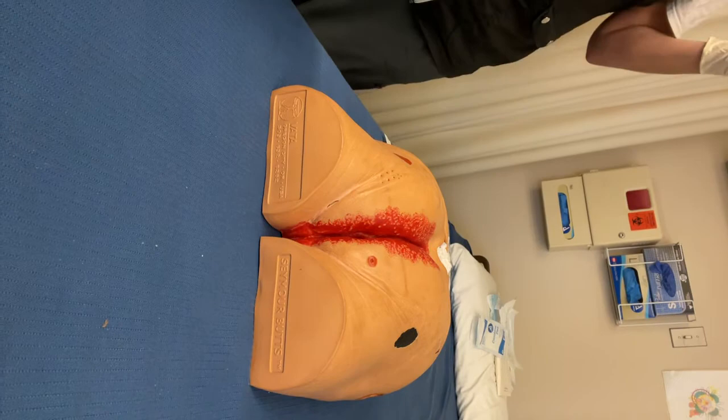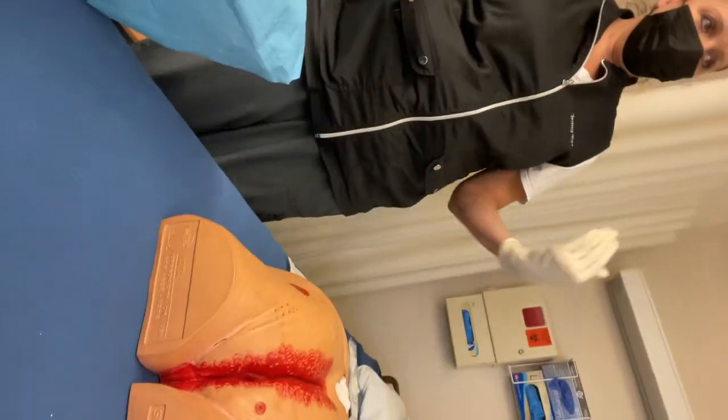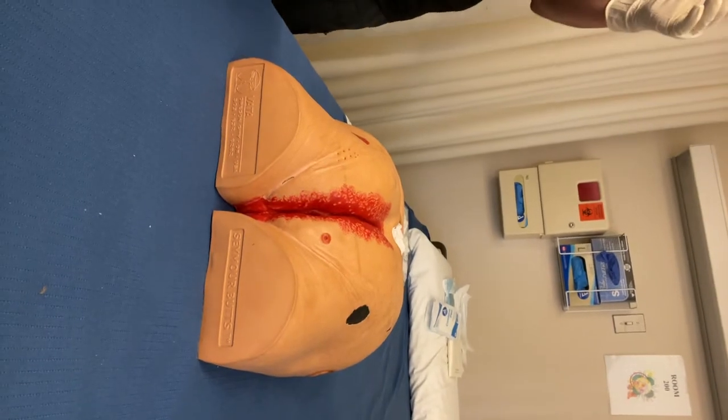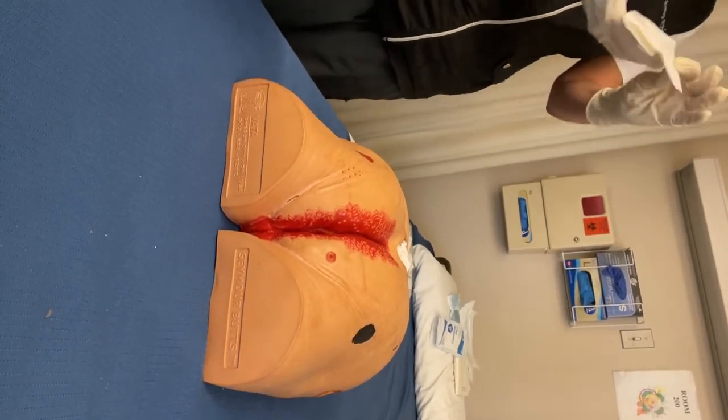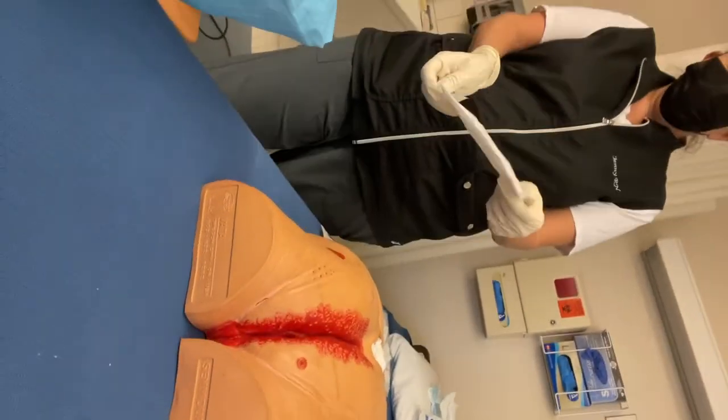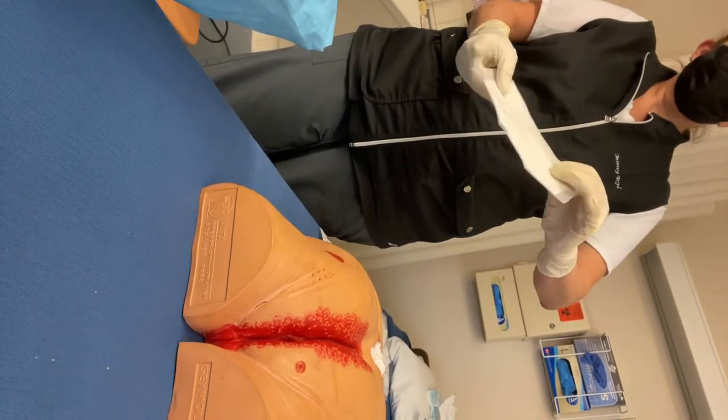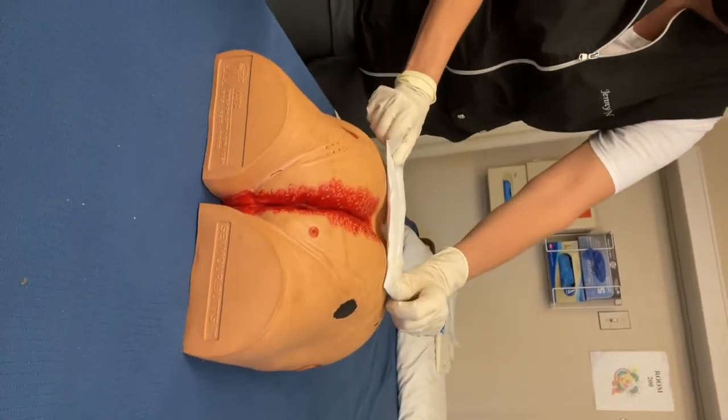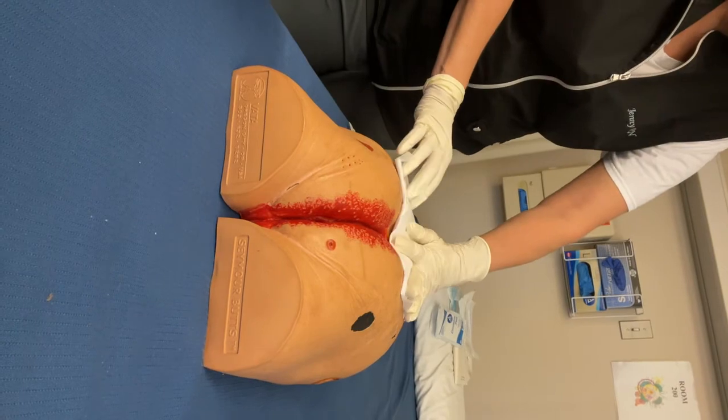Okay, all right, so now all of my sterile pieces are done. Again, we don't drop our hands below our waist. I'm just going to drop that into the trash. And now I'm going to put my ABD pad on, blue side up, this is the absorbent side. So I'm going to place that on my patient, and then I'm going to tape it down.